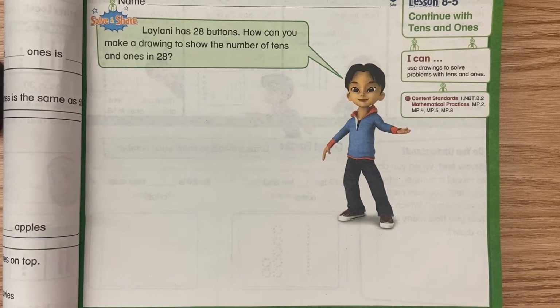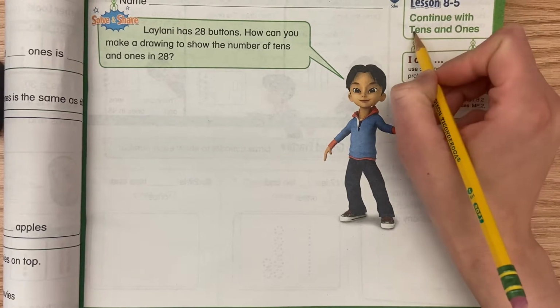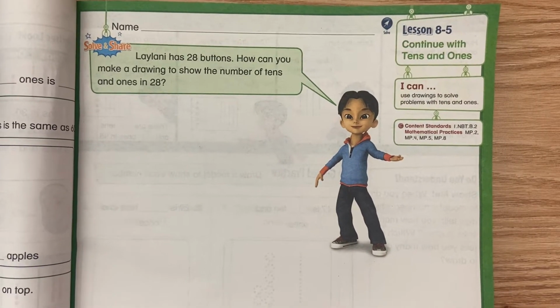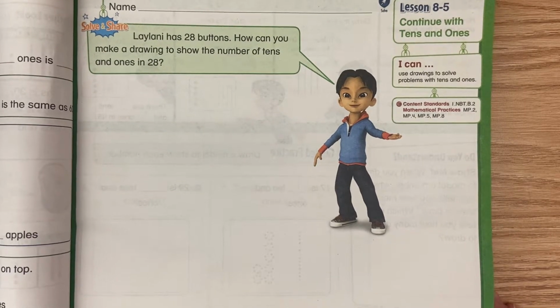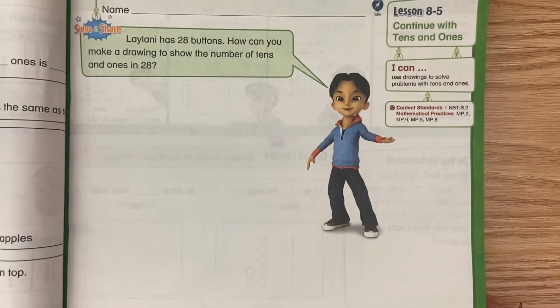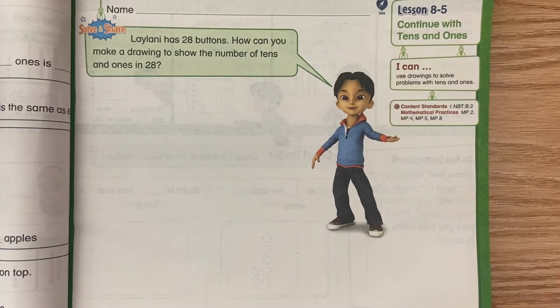Hi friends, for math today we're on lesson 8-5, continue with tens and ones. So it's really a review of lesson 8-4. I am on page 473. You'll need your math book and a pencil. Go ahead and pause the video until you're ready.